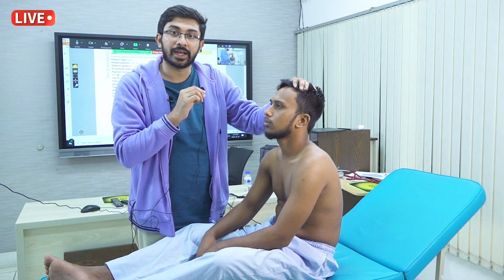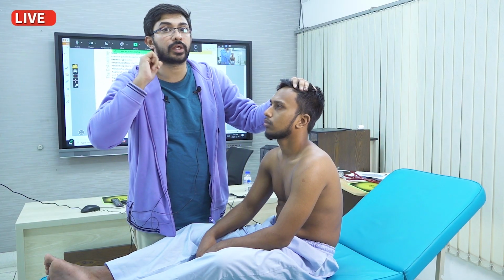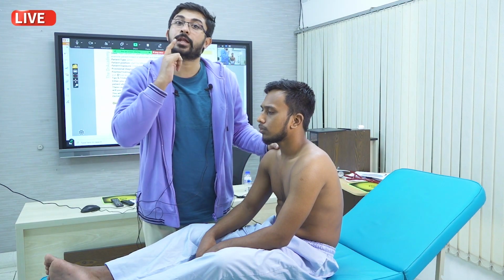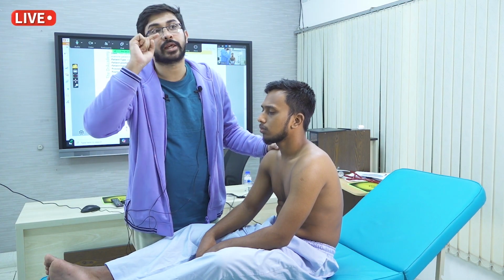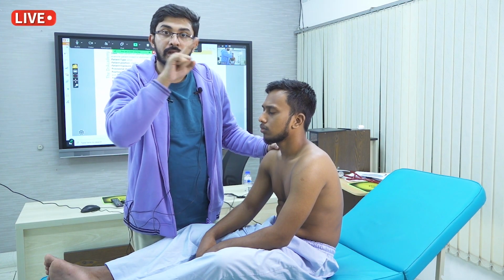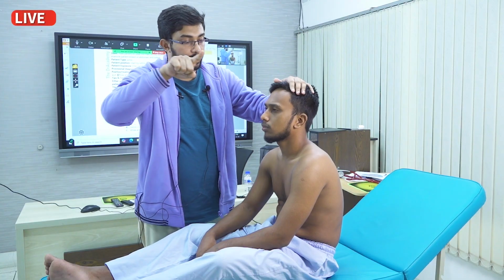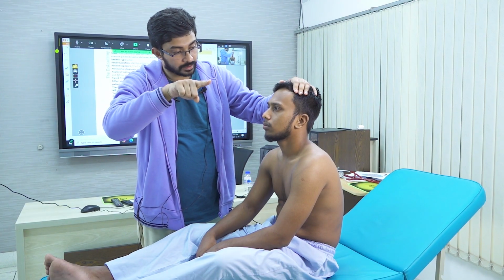In case of lid lag, the lid will not follow the eyeball. Normally, we cannot see the upper sclera, but in case of lid lag, we will be able to see the upper sclera because the lid lags behind the movement of the eyeball due to less movement of the eyelid.